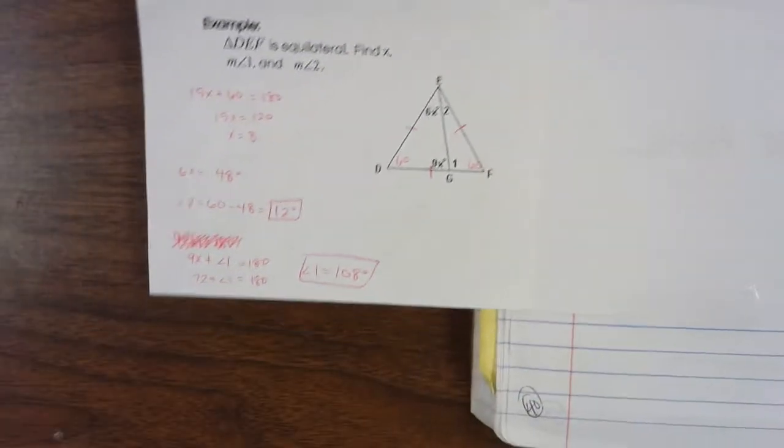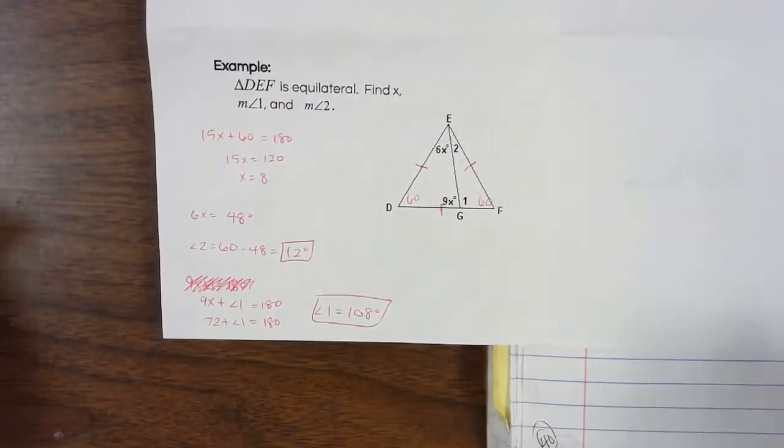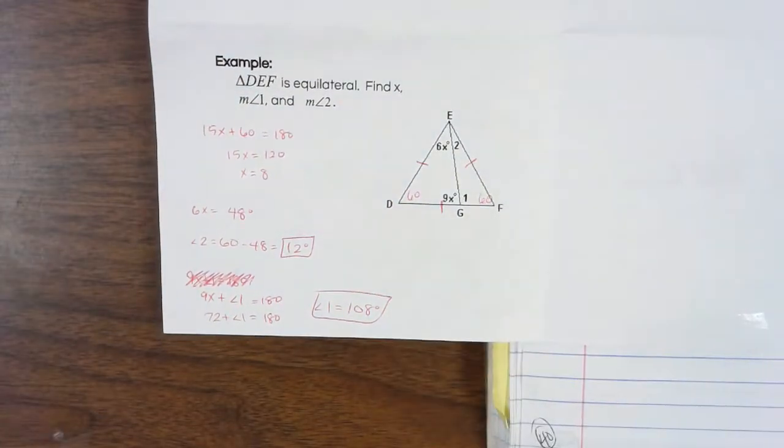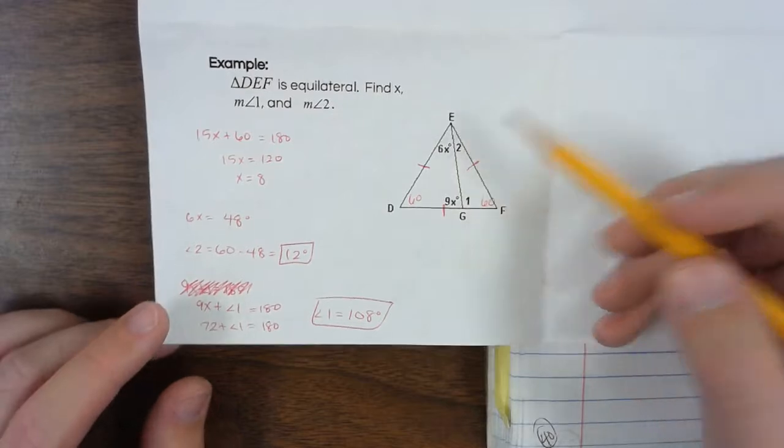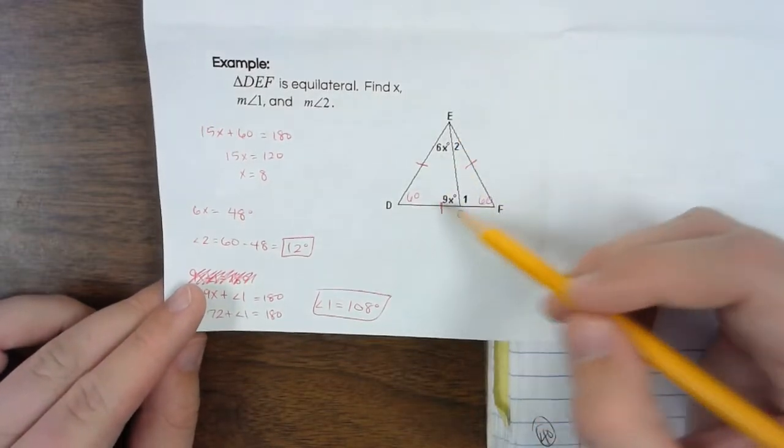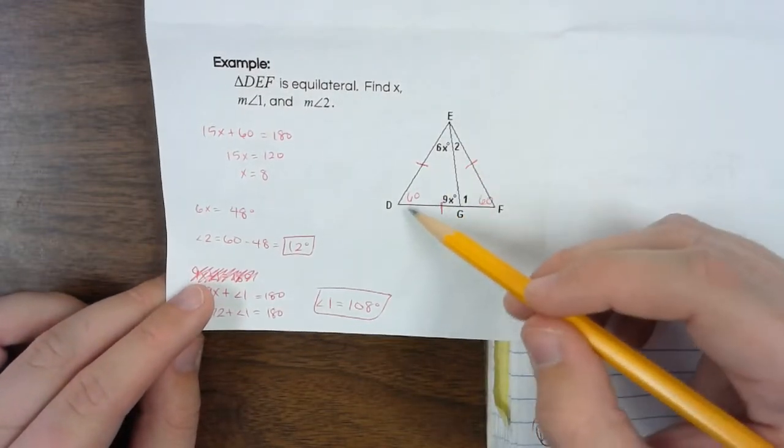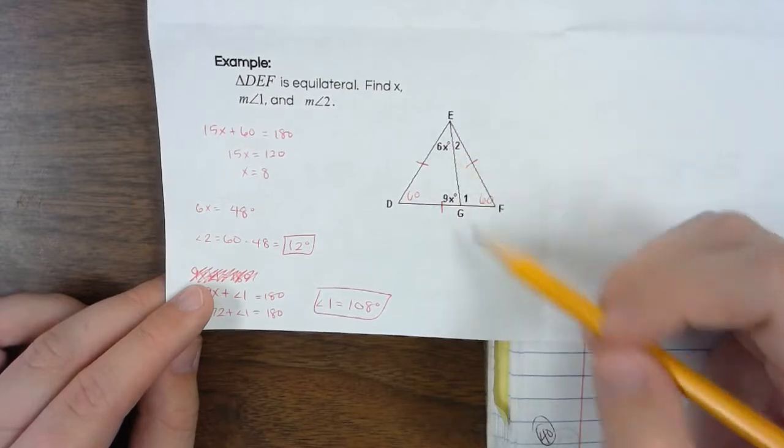Okay, let's look at this last example. So we are told that triangle DEF is equilateral, and knowing that, we need to find x, find the measure of angle 1 and the measure of angle 2. So again, in this picture, I've got three triangles I'm dealing with: my big one, this one right here on the left, and this one right here on the right.